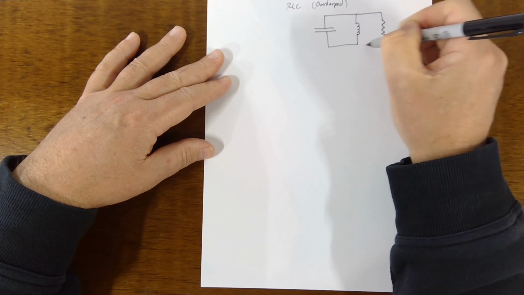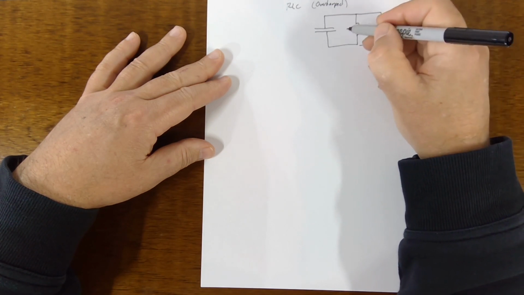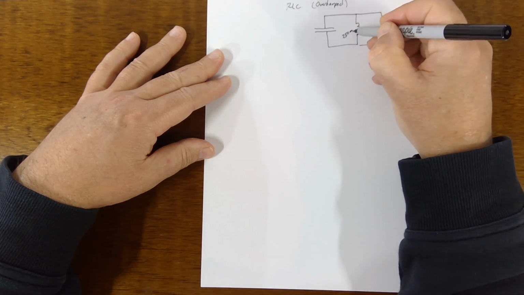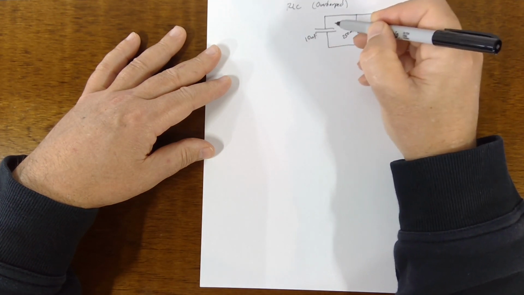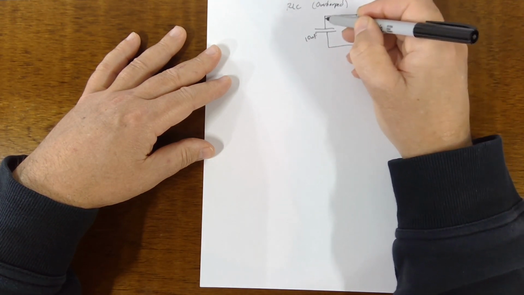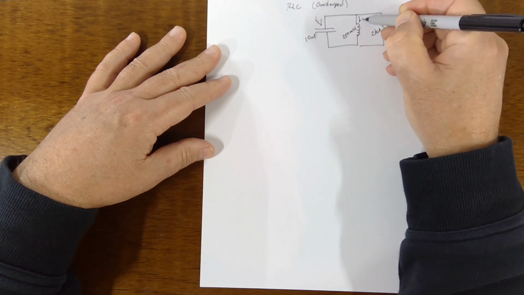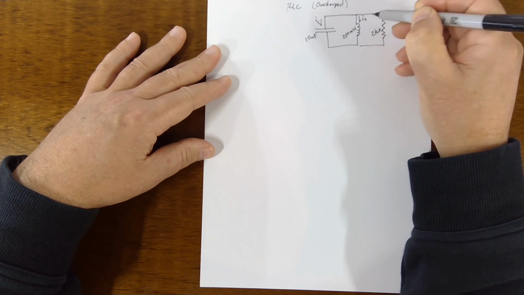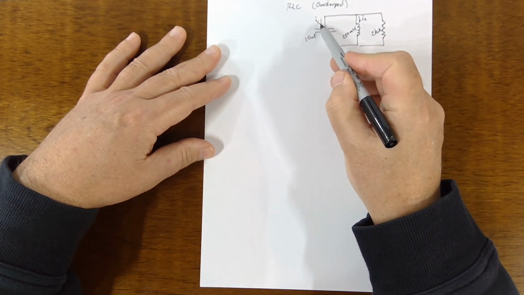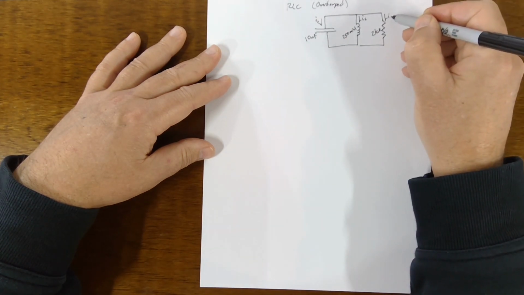values in here. So this is a 2 kilo ohm resistor, a 250 millihenry inductor, and a 10 nanofarad cap. There's an initial current IC and an initial current IL. There's IC as a function of time, IL as a function of time, and IR as a function of time.